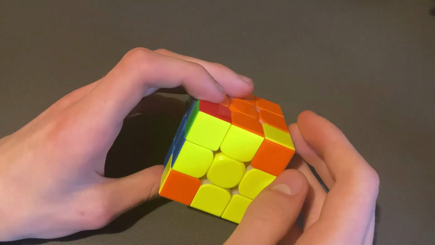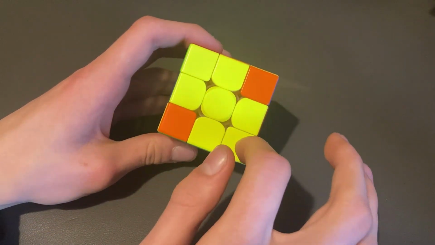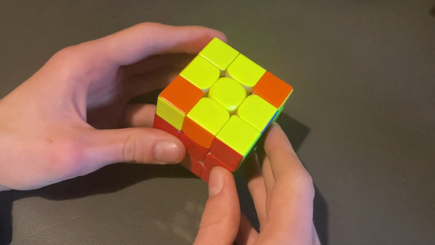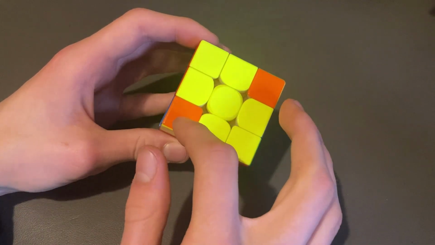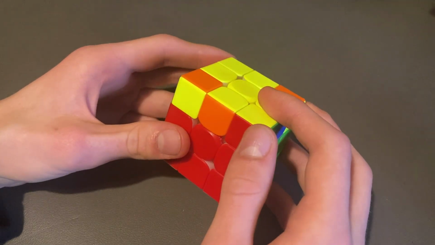So this one's called L. We have a tile here and a tile here, and that creates a sort of L shape. We put L upside down to form an R, like this, and we basically do the inverse of T.